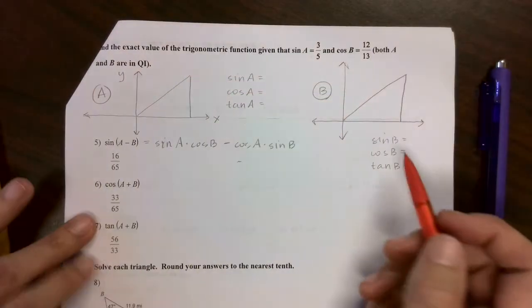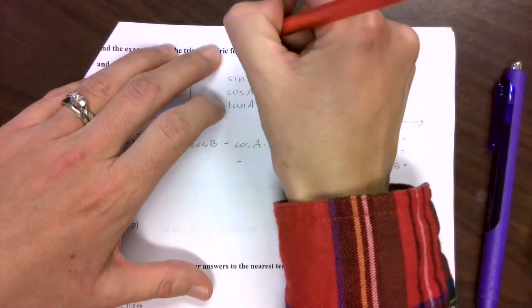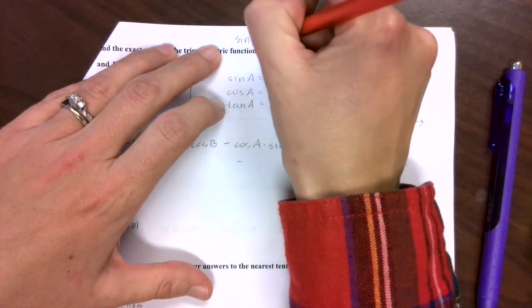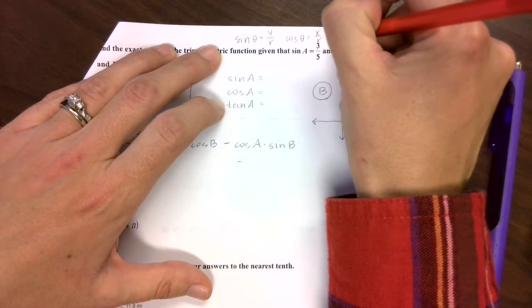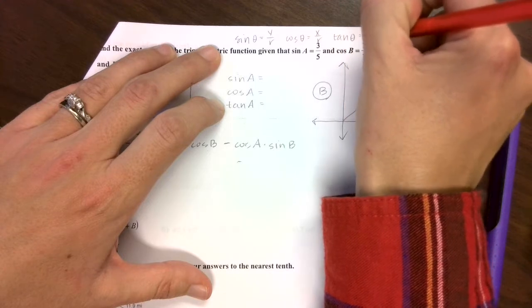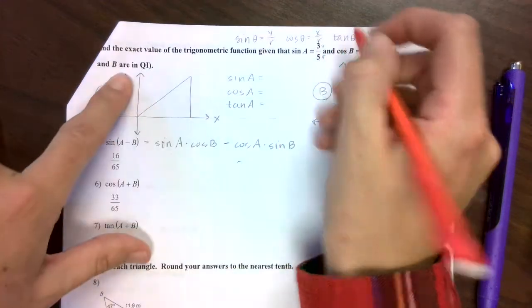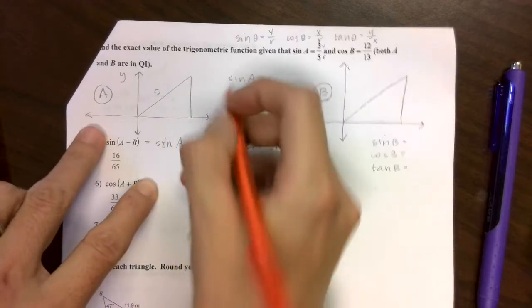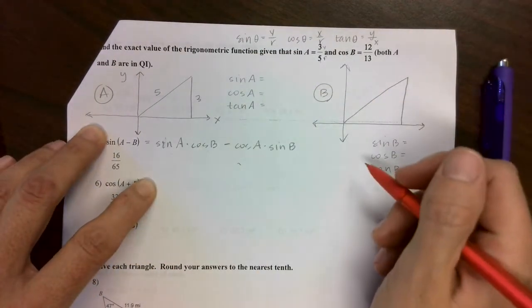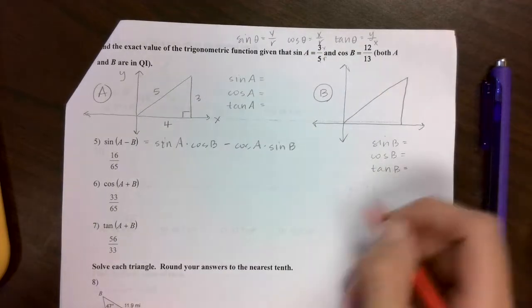All right, and to do that, we have to remember that sine of any angle is going to be y over r. Cosine of any angle is going to be x over r. And tangent of any angle is going to be y over x. And so if this is sine of the angle A, this is y, and this is r. So we'll put that here. This will be 5 for r. And the y component, which is vertical, will be 3. And we know because of Pythagorean triples that it's going to be 3, 4, 5. If you're not sure, you can use the Pythagorean theorem. That works too because this is a right triangle.